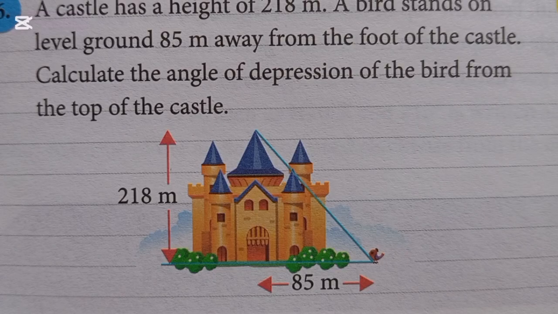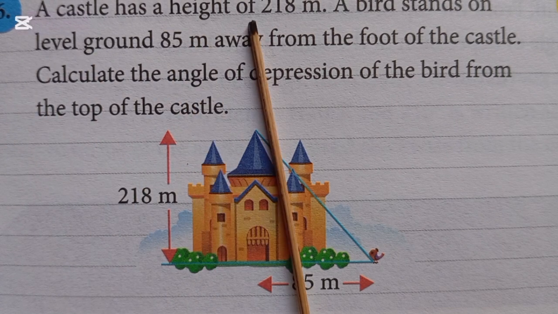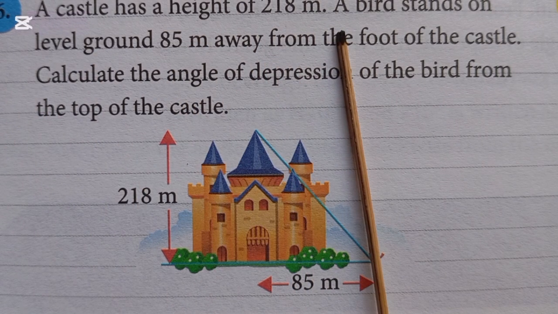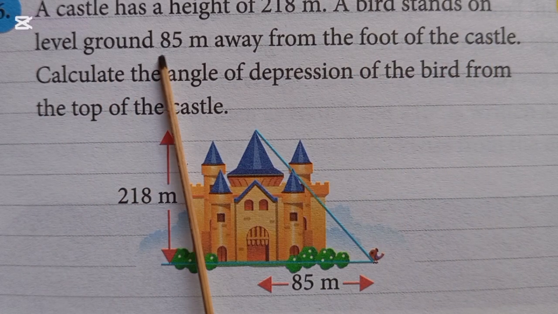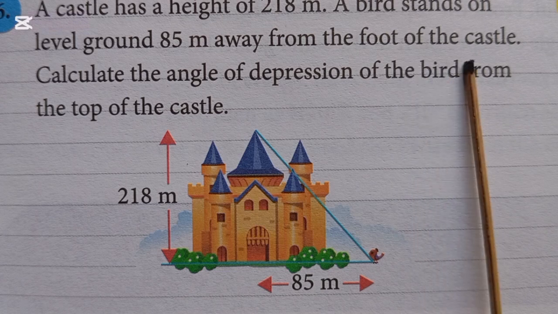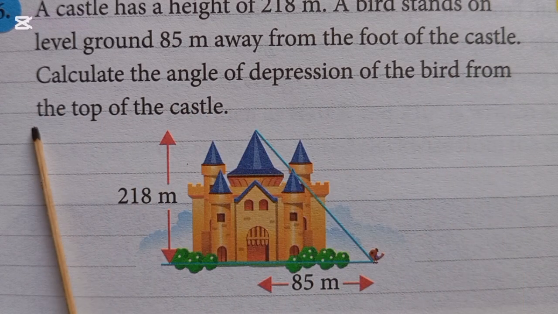We take another question from the same exercise. The statement of the question is, a castle has a height of 218 meters. A bird stands on level ground 85 meters away from the foot of the castle. Calculate the angle of depression of the bird from the top of the castle.